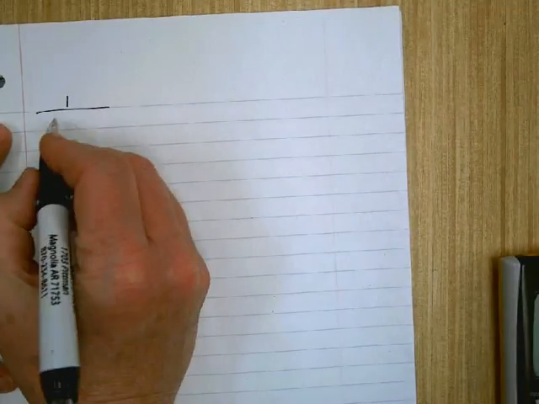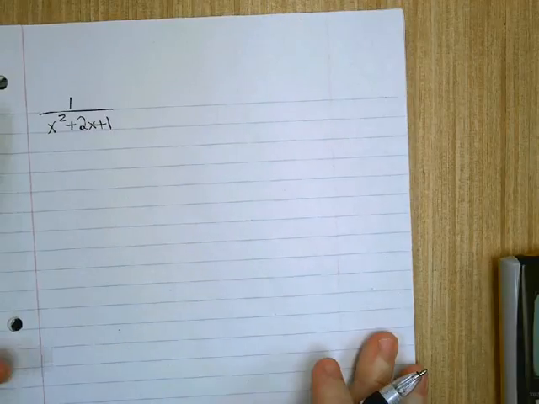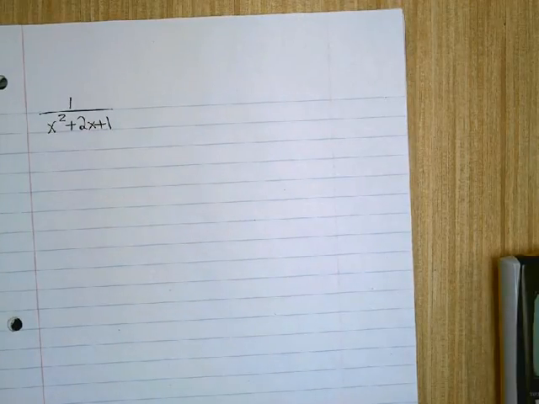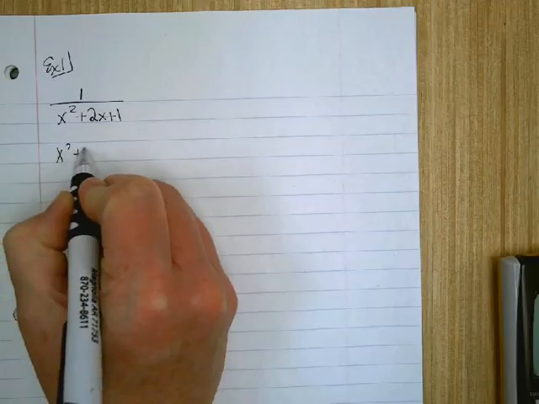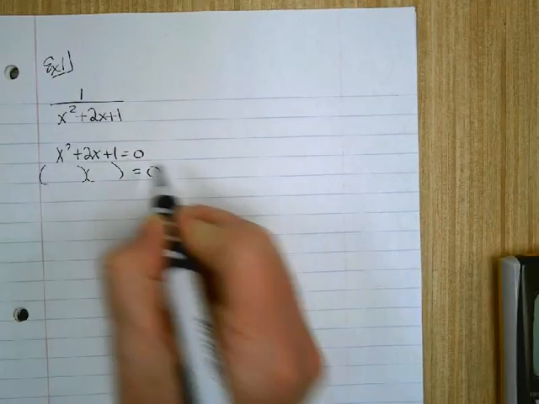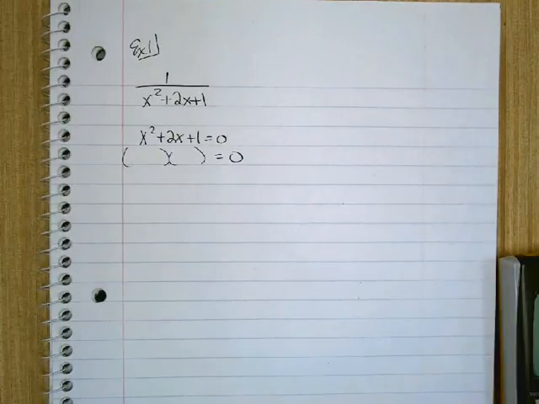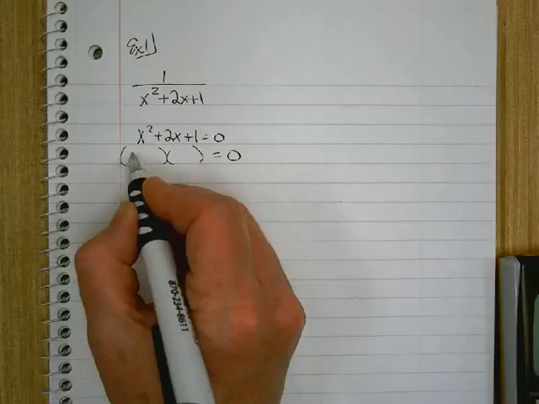So if I have 1 over x squared plus 2x plus 1, what are we going to do to find the points of discontinuity? We're going to factor. Always factoring. I don't like factoring.